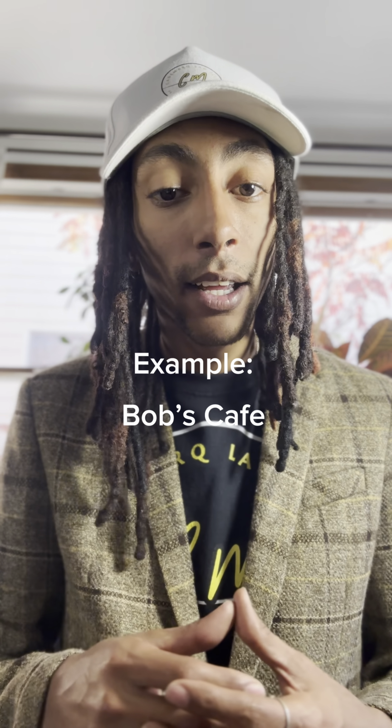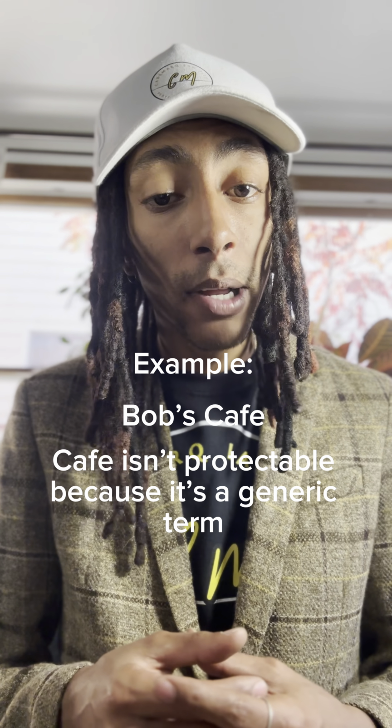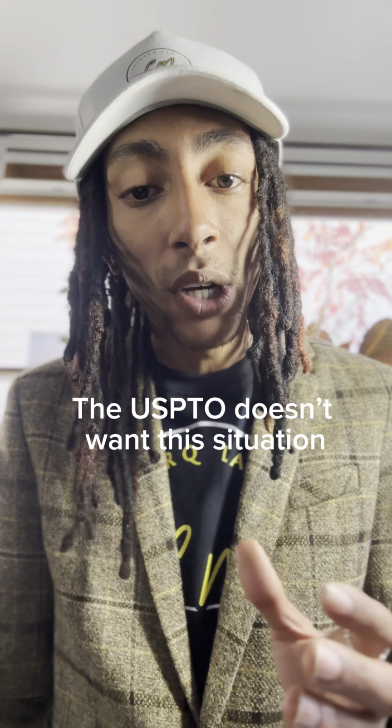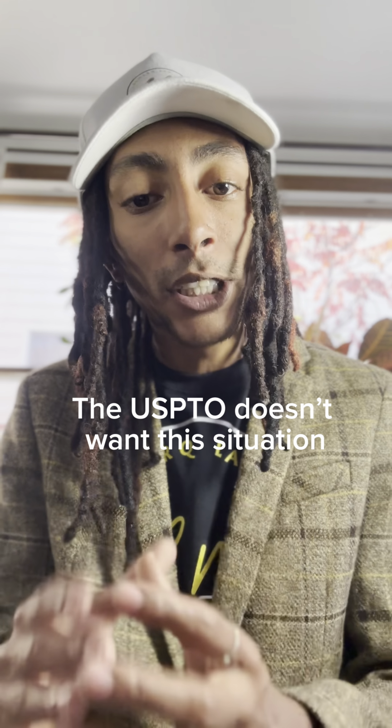Maybe you're trying to register Bob's Cafe. Cafe is a generic term. The USPTO wants you to disclaim that portion of the mark as not protected. They don't want you to protect the word cafe as a part of your mark. You can't protect cafe. What if there are other cafes that want to open? They'd have to get your permission to use that mark. The USPTO doesn't want this situation. And as a result, they've asked you to disclaim this portion of your mark.